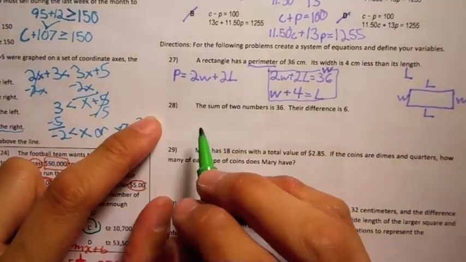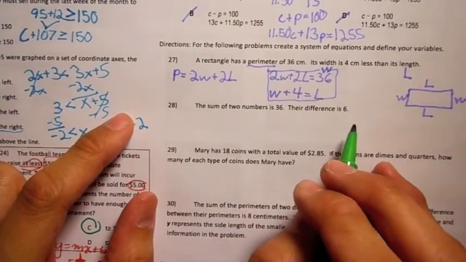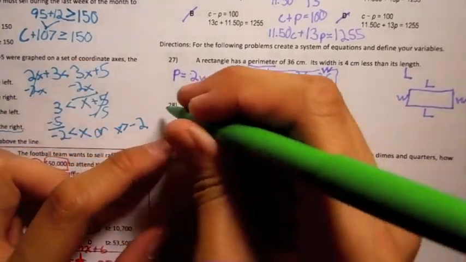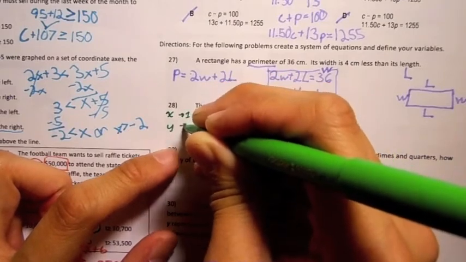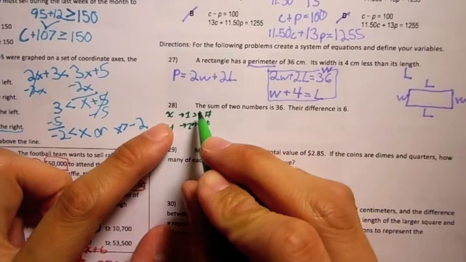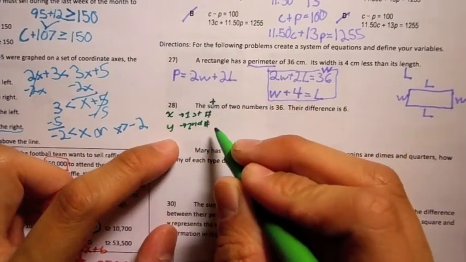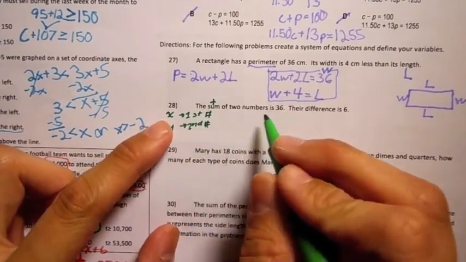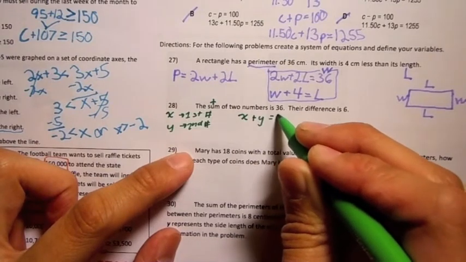No! Number 28. Number 28 says the sum of two numbers is 36. Their difference is 6. So I don't know what these two numbers are, but we're going to designate them as x and y. X will be my first number, y will be my second number, whatever they may be. So the sum of two numbers is 36. So sum means to add. That means if I add these two numbers, whatever they are, their sum should be 36. So thus x plus y is equal to 36.